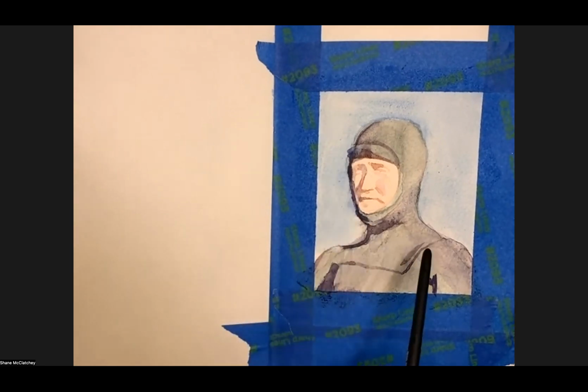I think I could have made the face a little bit rounder too. The wetsuits just kind of pull your face in a funny way, and I think I could have rounded that out a little bit. So I want to push some of those light shapes a little bit darker.